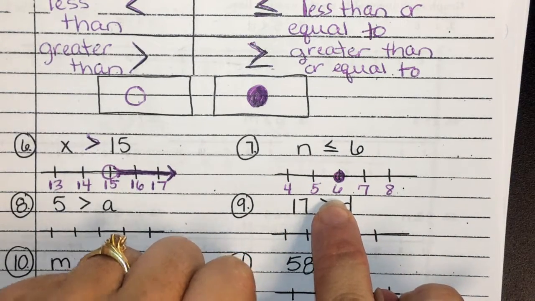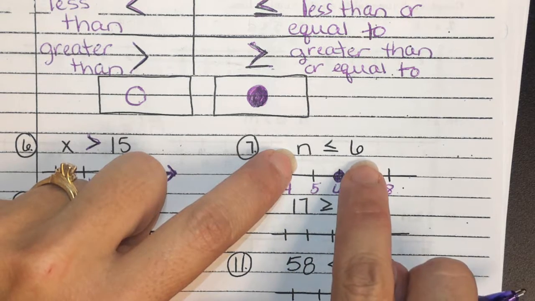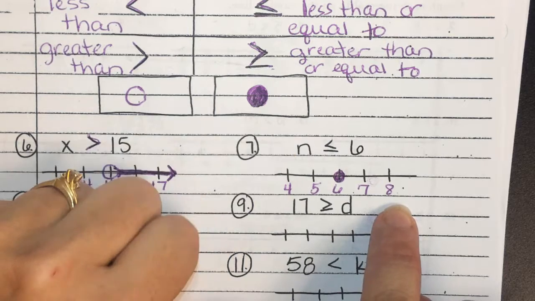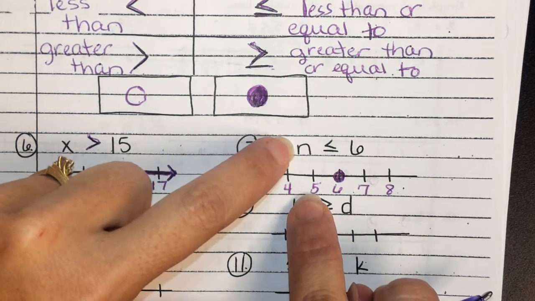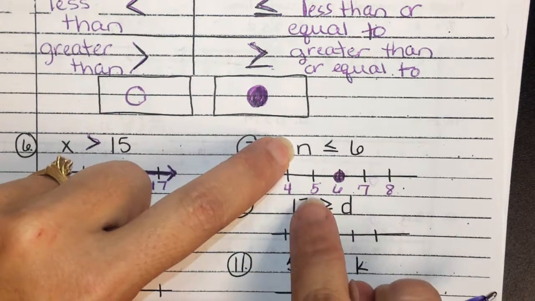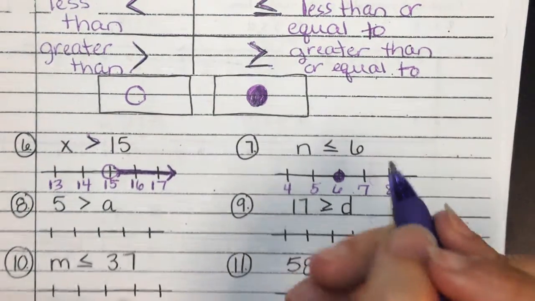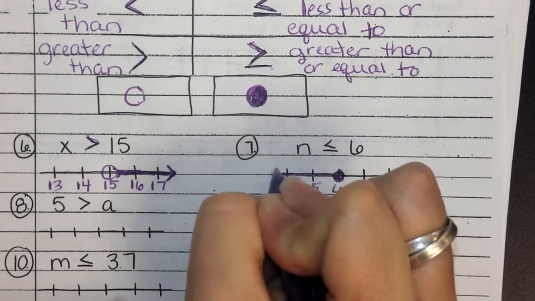Now think about it. Do you want 4 and 5, which is less than or equal to 6, or 7 and 8, which is less than or equal to 6? 4 and 5. These would be where that N is. Whatever you're choosing should fit where that variable is. Is that good so far? Everybody good? Y'all are very quiet. Good old 7th period.